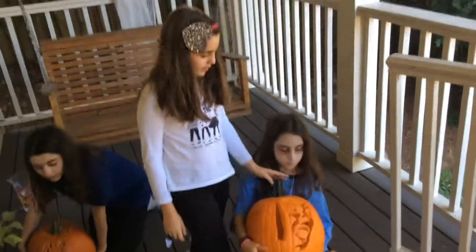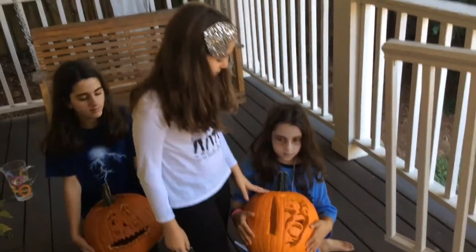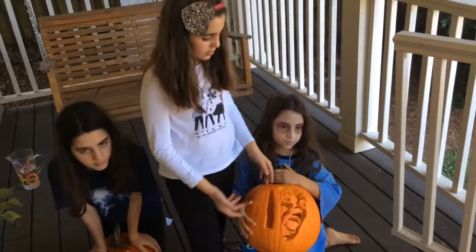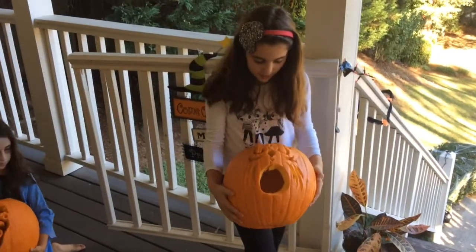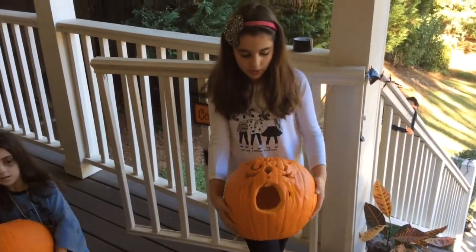When night falls, we can put a candle in and we can see how it looks. We've done the same thing with this bat. Excellent. Or this owl. We'll take pictures of them when it's night so you can see the candle when it glows.